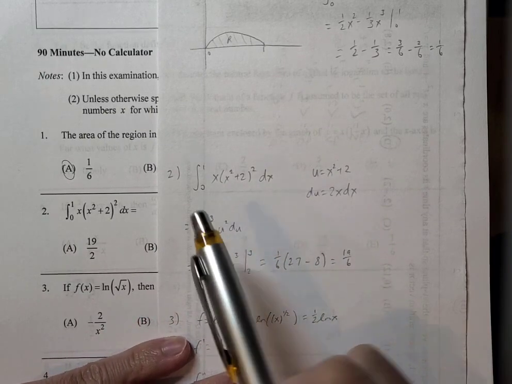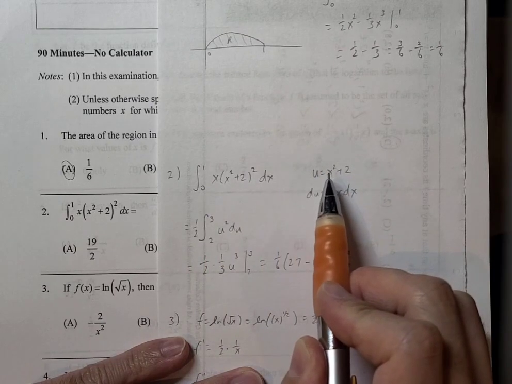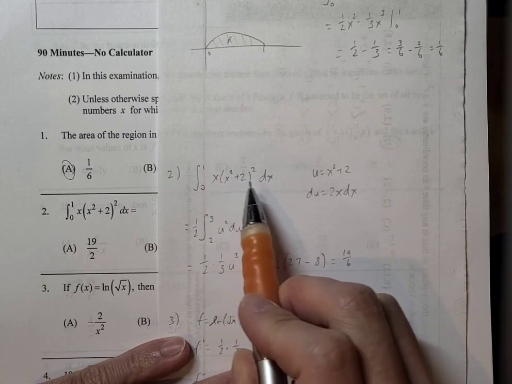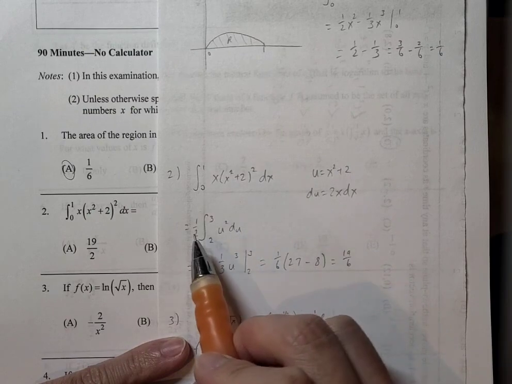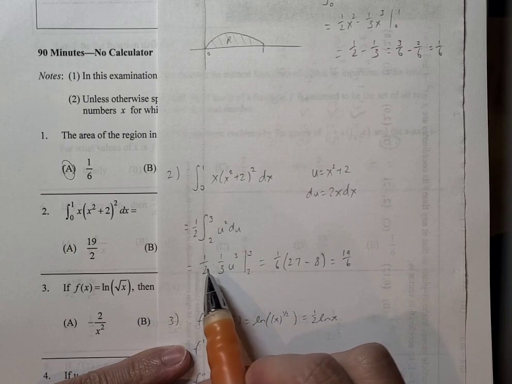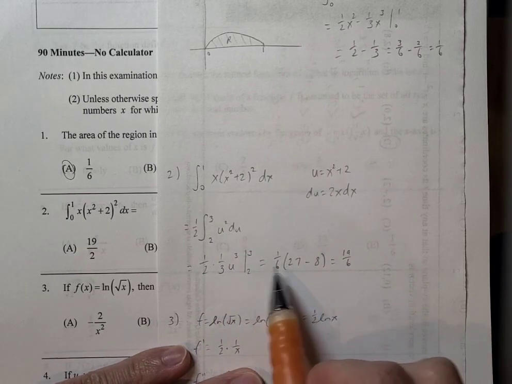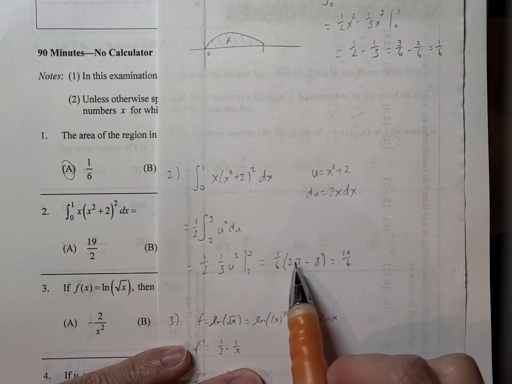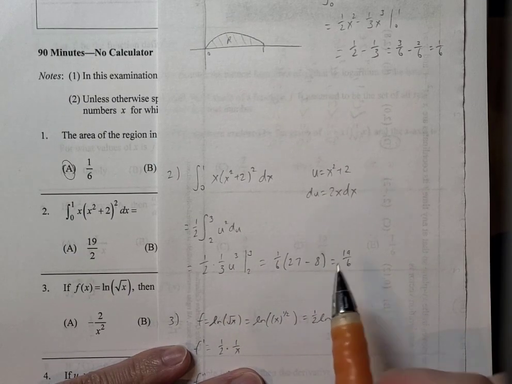We have to change the limits of integration. When x is 0, u is 2. When x is 1, u is 3. So this becomes u squared, and x dx is du over 2, so put the 1/2 out in front. This again is just power rule: half times u cubed over 3, evaluated from 2 to 3. Combining the constants, that's 1/6. 3 cubed is 27, 2 cubed is 8, so this would be 19 over 6.